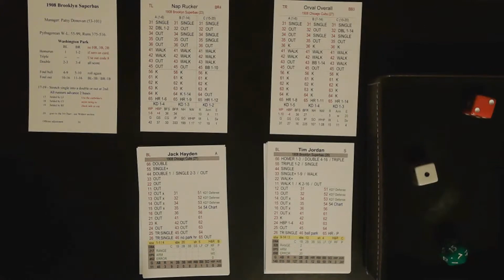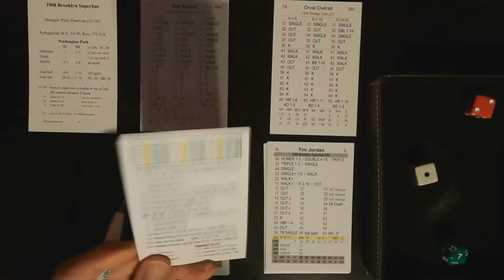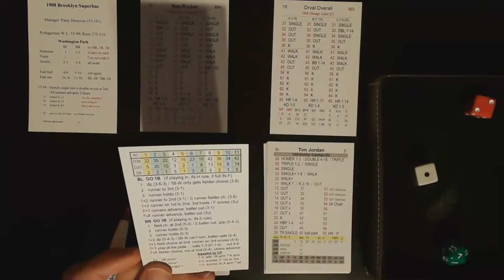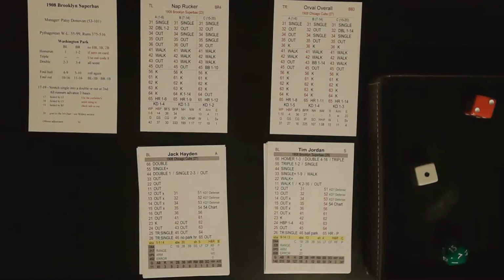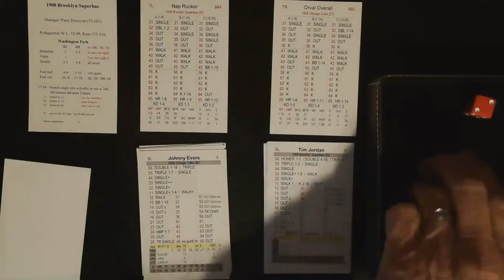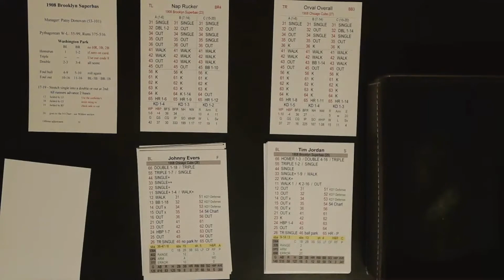And here comes a pitch again to Hayden, and 21. Hayden, left-handed hitter, that is a ground ball down to first base, and the runner is going to go to third on that. So playing small ball, Overall to third. 3-1 on the putout, 2 down for Johnny Evers, and the peppery Cubs second baseman is going to look to draw his team even in this one.